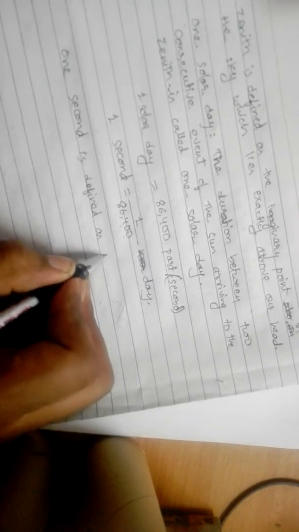That's why you can use this as the definition: 1 second is defined as one part out of 86,400 parts of a day.